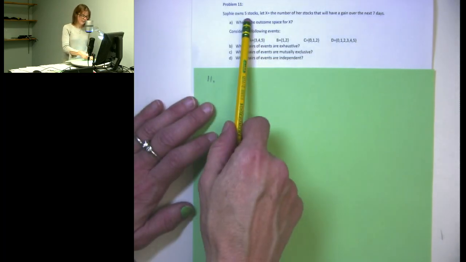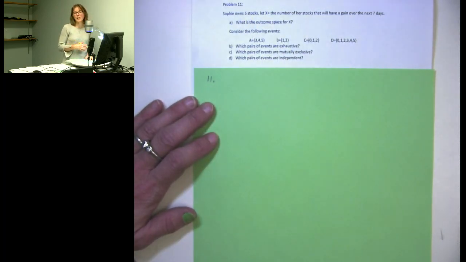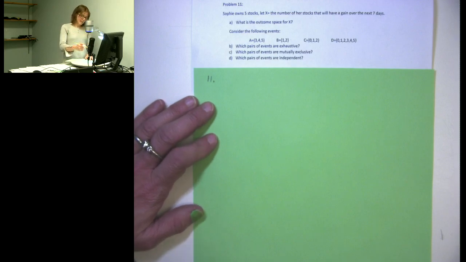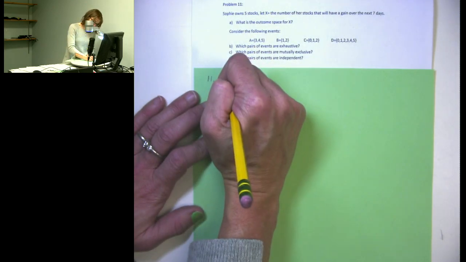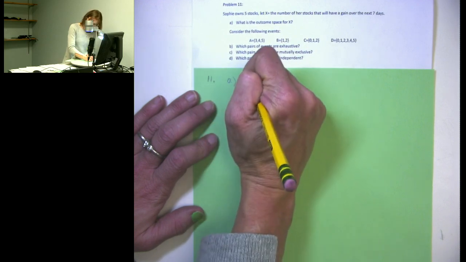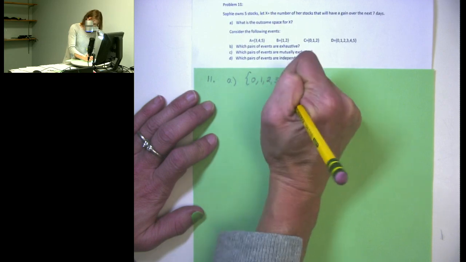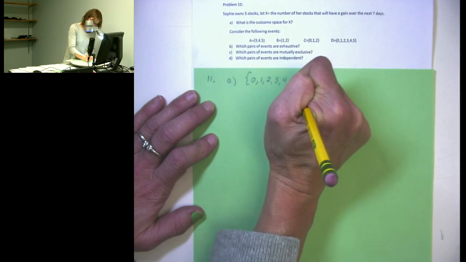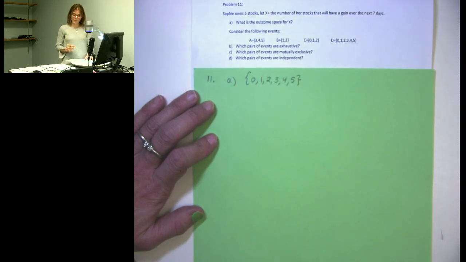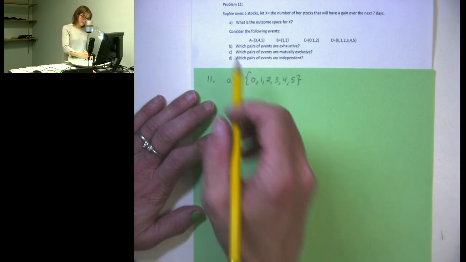Since she's got 5 stocks, it's possible that none of them might have a gain. It's possible that all of them might have a gain. So our outcome space in A is 0, 1, 2, 3, 4, and 5. Those are the number of stocks that could have a gain out of the 5.